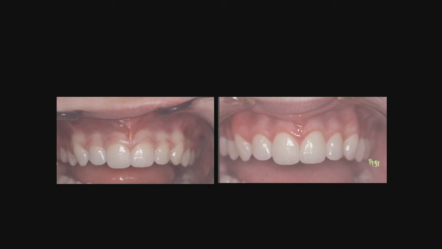The central incisors are 11 millimeters long on the distal, and 10.5 on the mesial to give the emergence profile that we talked about earlier. If you look at the gingival margin of the central incisor and draw a line to the canine, you will see that the lateral incisor's gingival margin is 1 millimeter incisal to that. You'll notice that the lateral incisor is 1 millimeter off the plane.